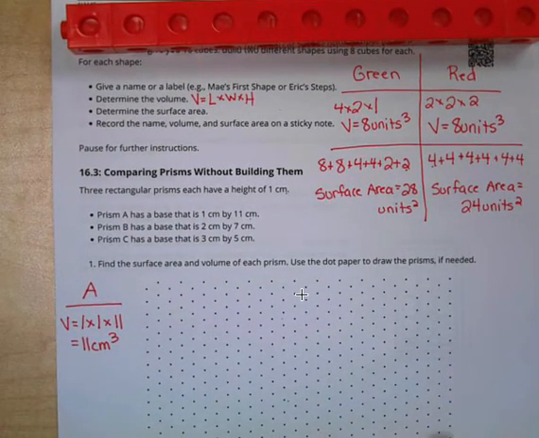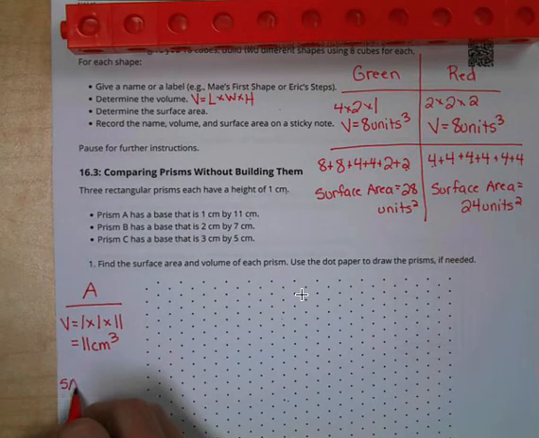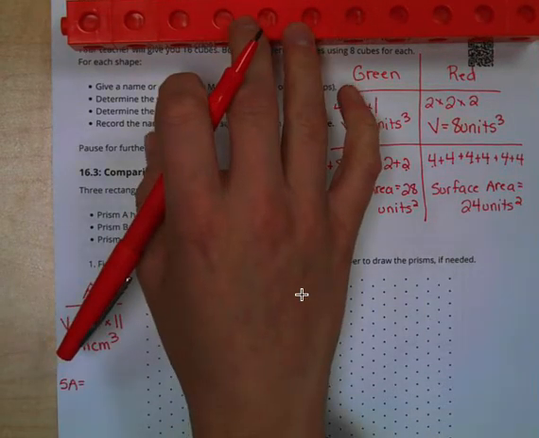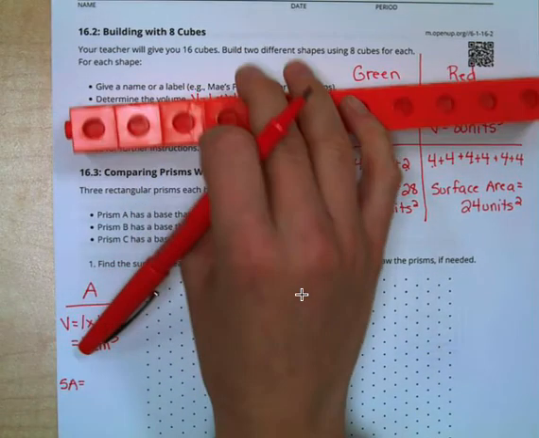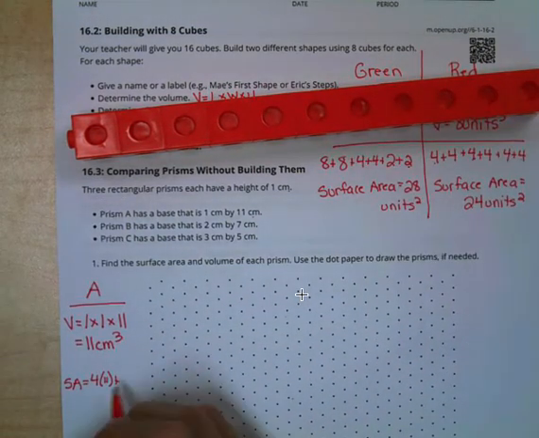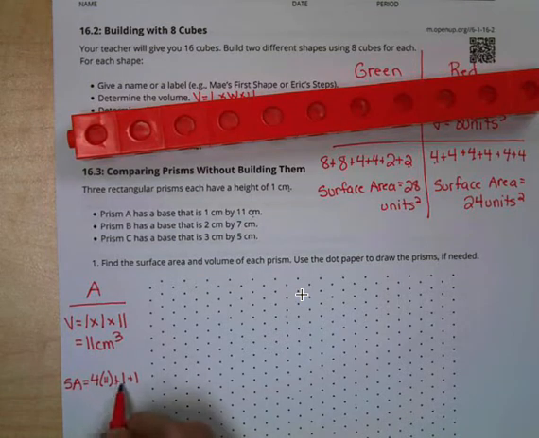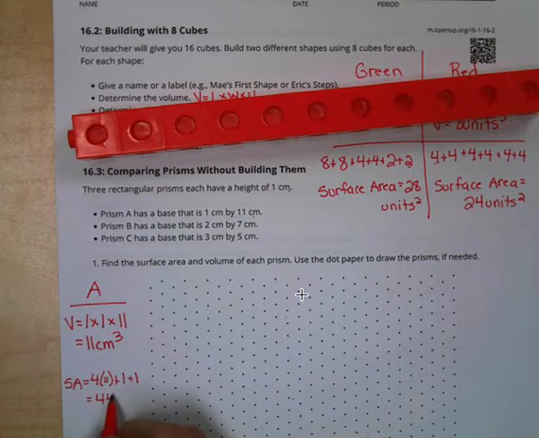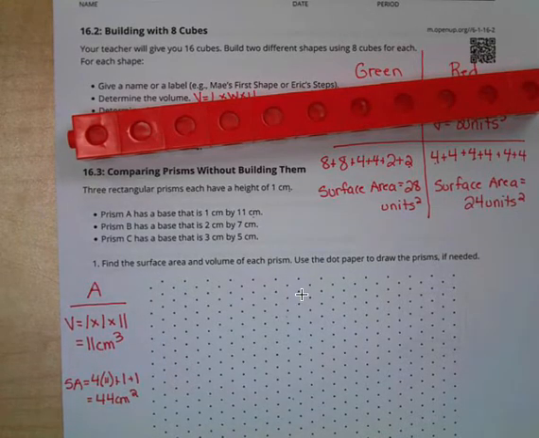To find our surface area, I'm going to abbreviate that with SA. We know that we have a side of 11. We actually have 4 sides of 11. So 4 times 11, plus we have 1 on top and 1 on bottom. Remember, if you need to, you can draw that out to help yourself, but you definitely don't need to. And I just realized that this should not say 44. 4 times 11 is 44, plus 1 is 46. Sorry about that.